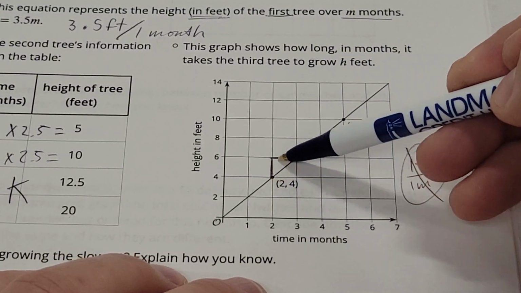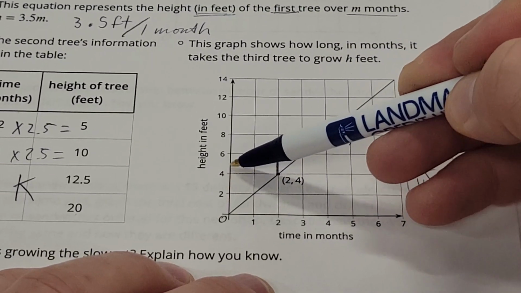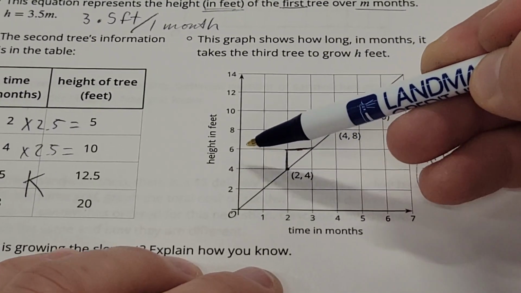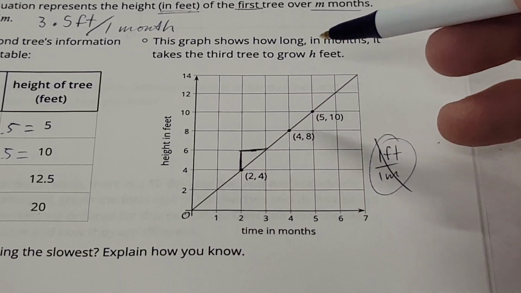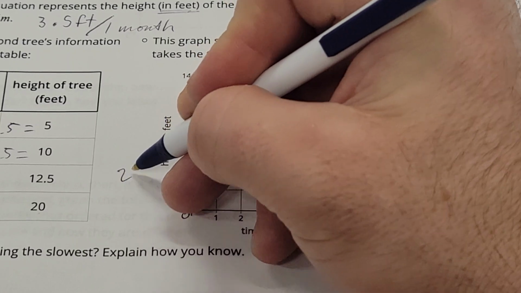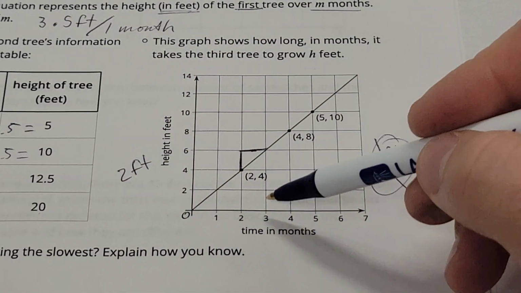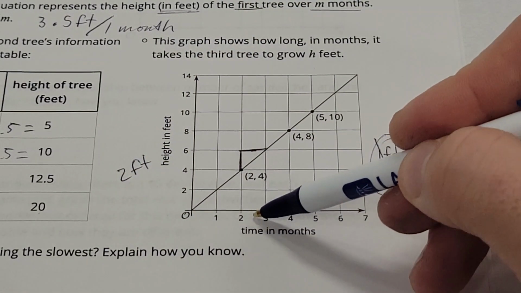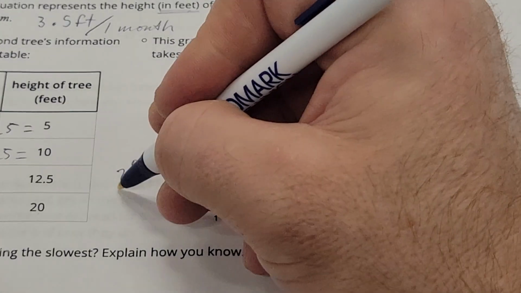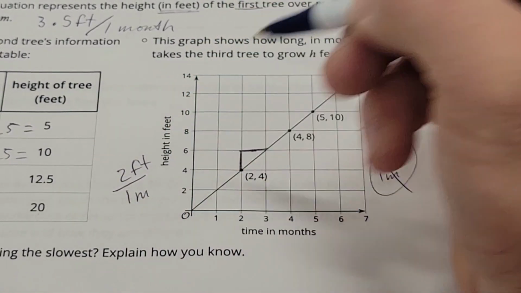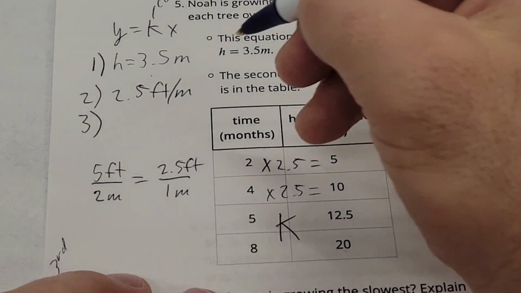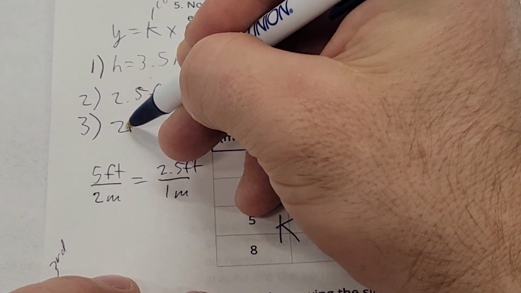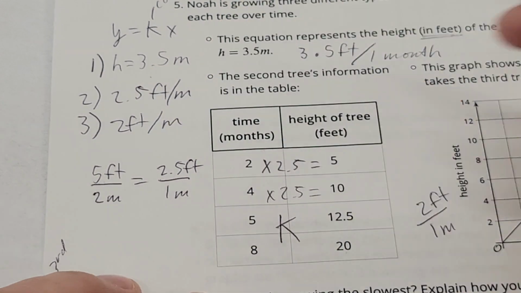As this goes up 1 box, that is 4 to 6, which is actually 2 feet. Okay, so that's 2 feet, and right to left, that is 1 month.